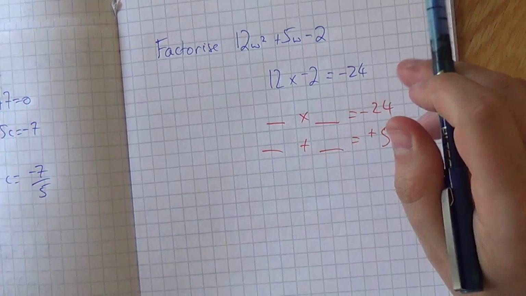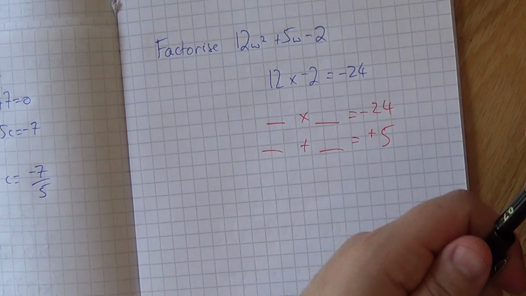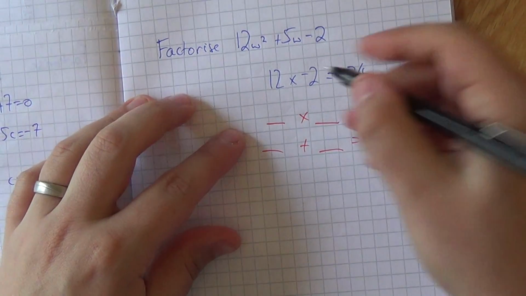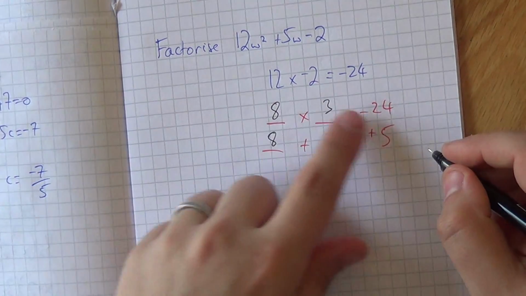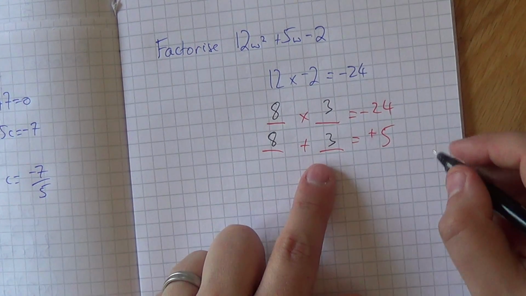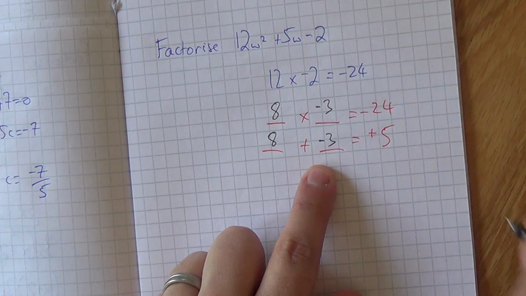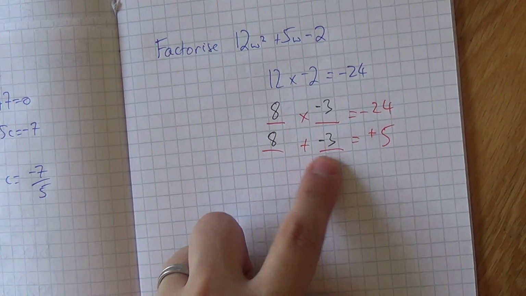And that's just knowing your times tables and being able to do some calculations in your head. Hopefully you are all spotting a 3 and an 8 floating around. I'm going to do it that way around, I think. 8 times 3 is 24. It's not negative though. Put some negatives in there and all comes good. 8 times -3 is -24. 8 take 3 is 5.